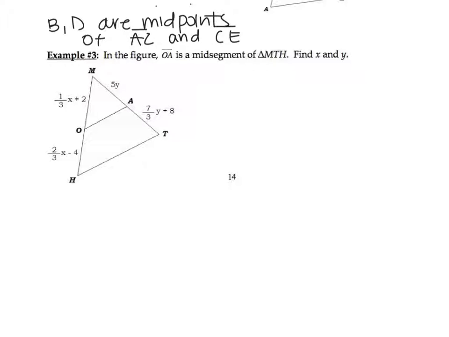So because it is a midsegment, we know that MO and OH are congruent. We also know that MA and AT are congruent. We're going to use that fact to solve for X and Y. So we know that MO and OH have to be equal. So we know 1/3 X plus 2 equals 2/3 X minus 4. So we're going to use this to solve for X.